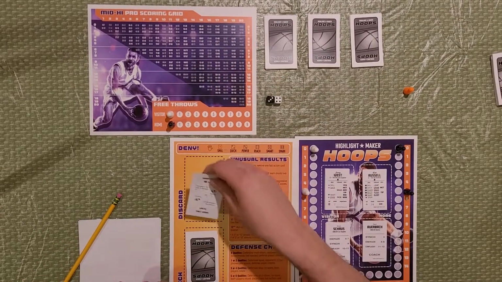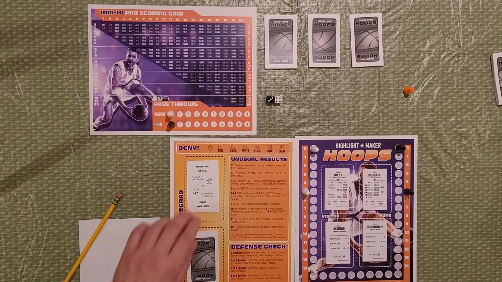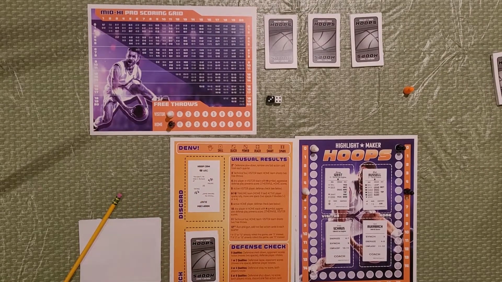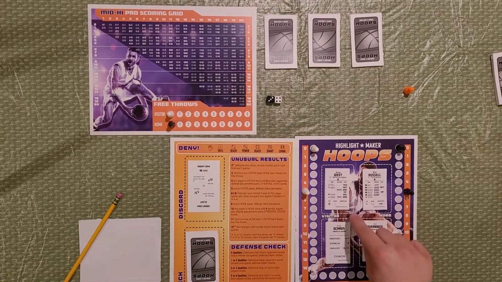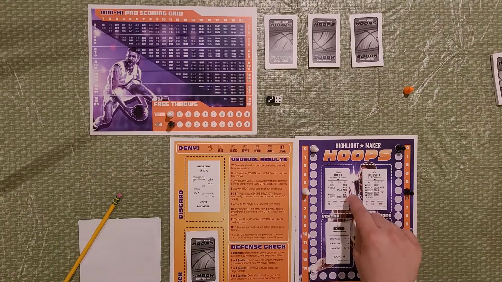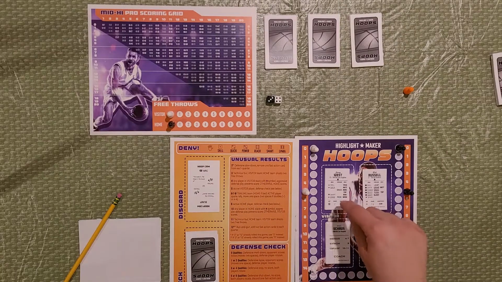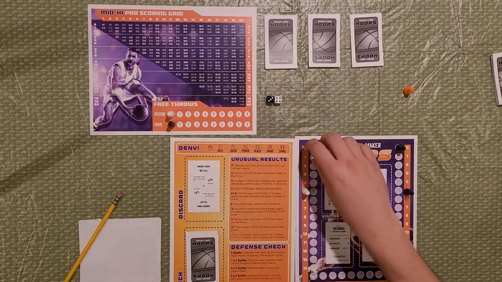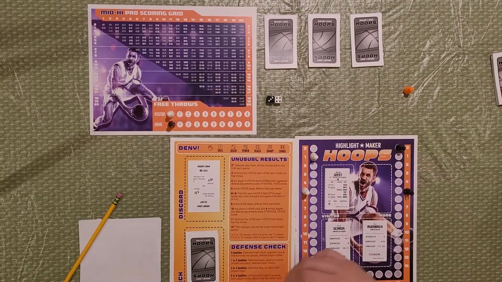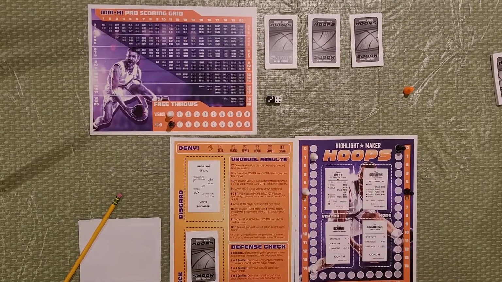We will roll and we get Hoop Cam Arc. So when we get Hoop Cam Arc, we have to look at it under the shot on the card, and you're comparing the 2 players who are on the court at that time. So we have Jerry West has Arc, Bill Russell does not. So that would indicate that Jerry West would win that battle and the Lakers get a score, and then we rotate Russell to the back. West stays active because he scored, and we go to the next.